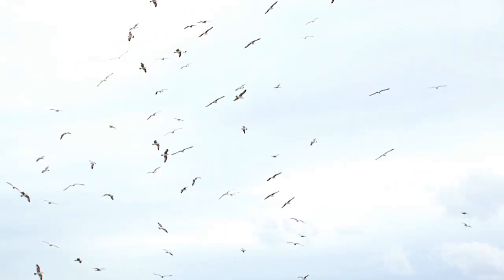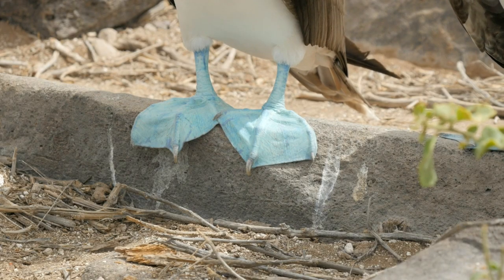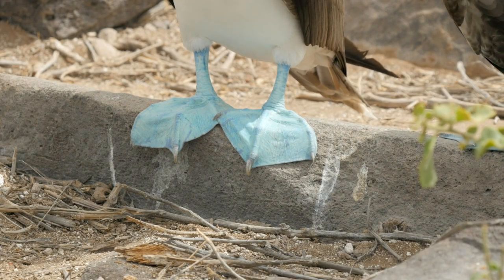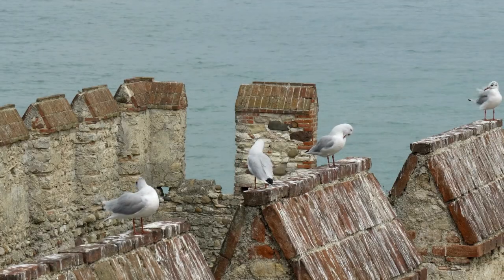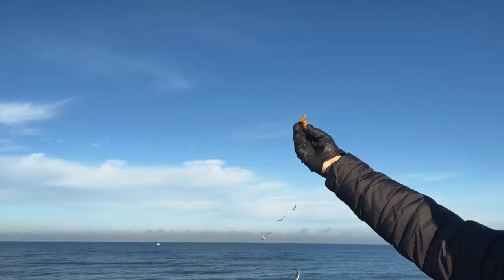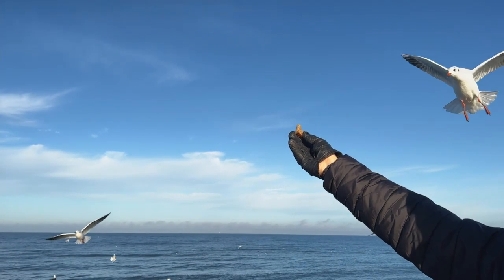The behavior of seabirds when they are hunting for fish. Seabird conservation efforts. What is being done to protect these birds? The relationship between seabirds and coastal ecosystems. How does pollution, such as plastic waste, affect seabirds?